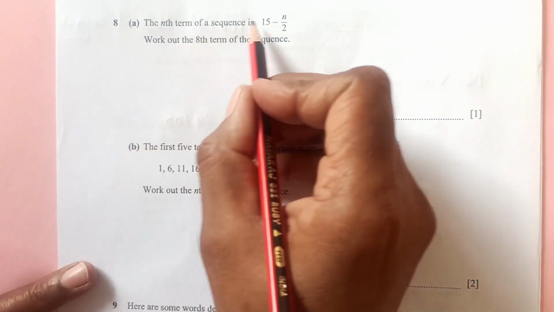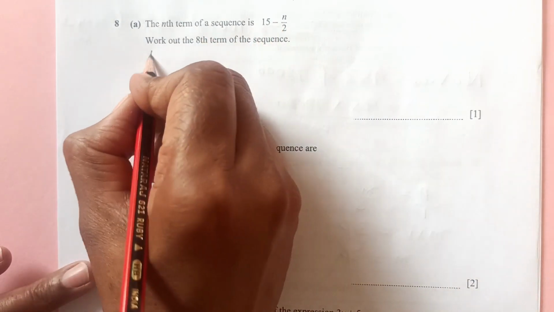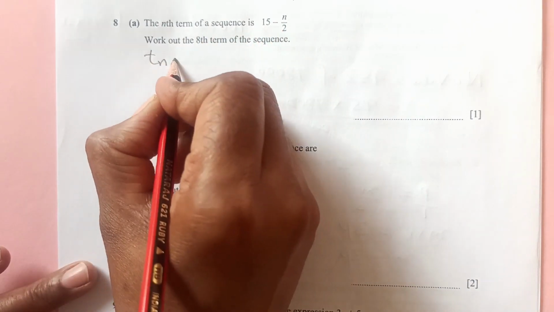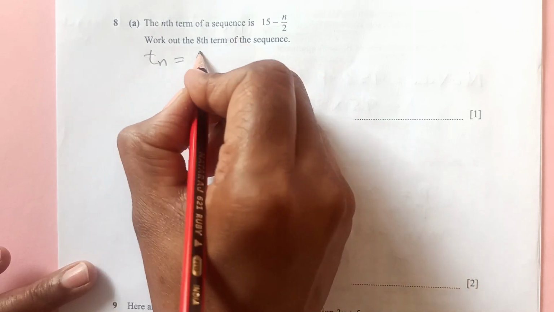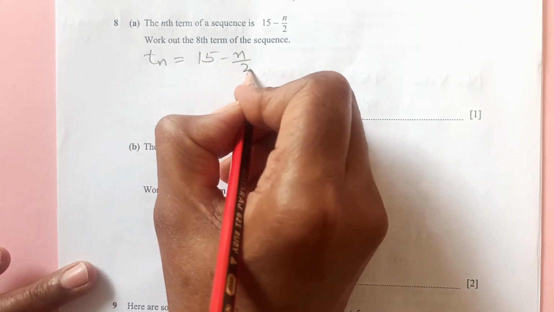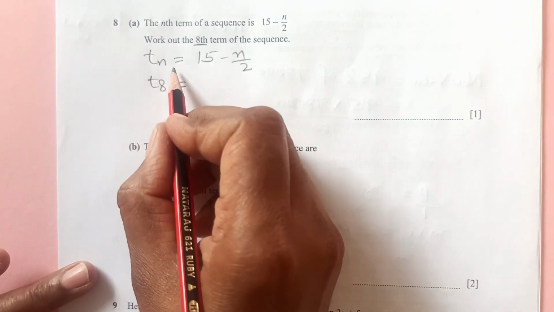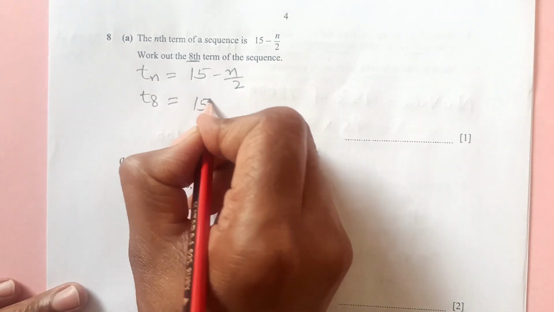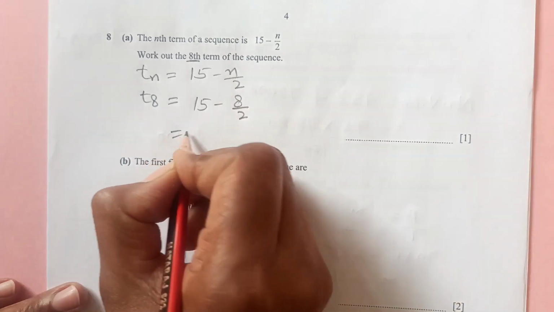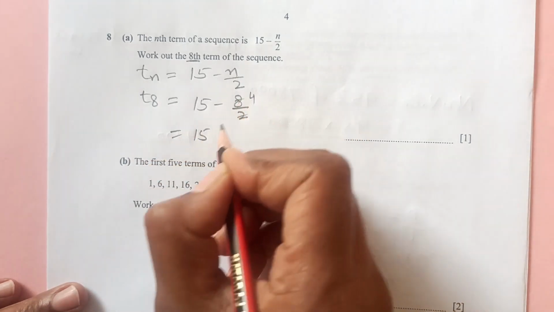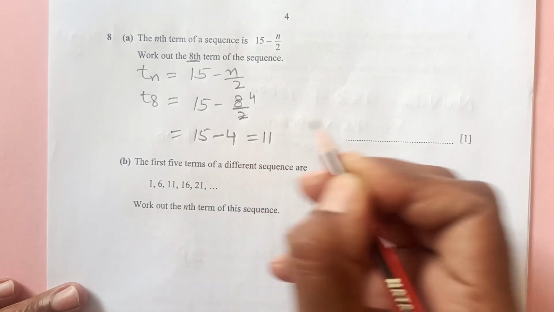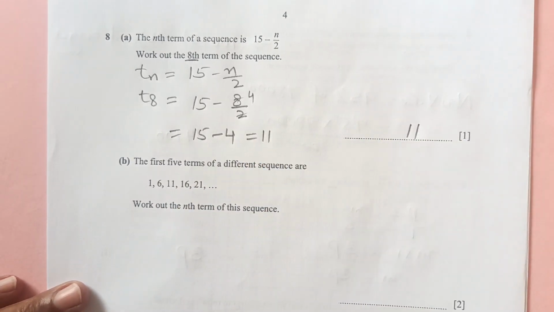The nth term of the sequence is Tn, let's say we denote it by Tn, the nth term. So Tn = 15 minus n over 2. Work out the 8th term. So we are looking for T8, meaning we are going to replace n by 8. So 15 minus 8 over 2. So 15 minus, this is 2 times 4. 15 minus 4, that is 11. So the final answer is 11.